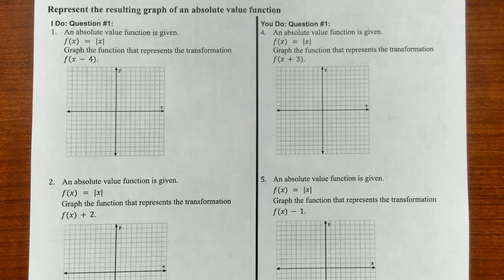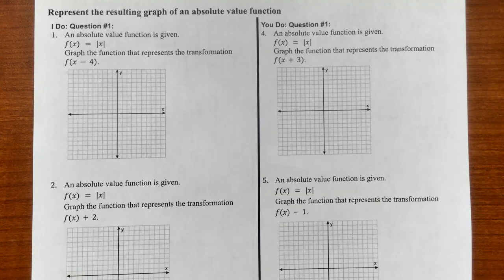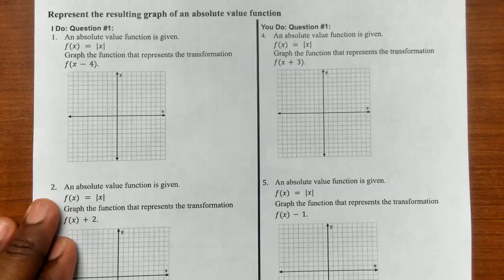Unit 4, linear and absolute value functions, question number 4. So question number 4 wants us to represent the resulting graph of the absolute value function when we're given an equation for the general form for absolute values.